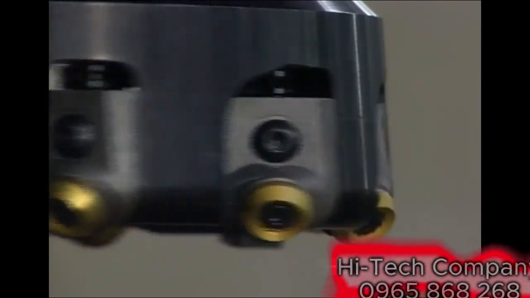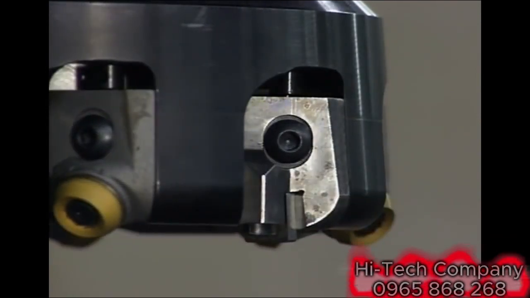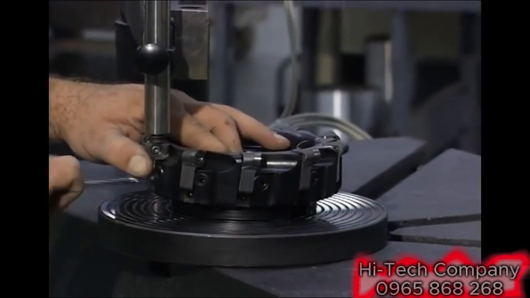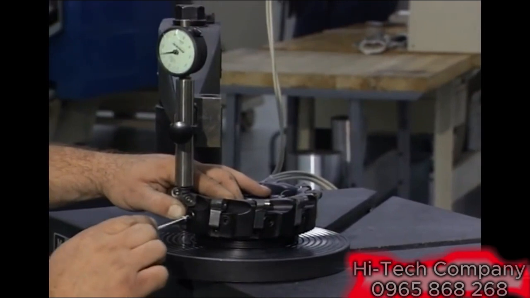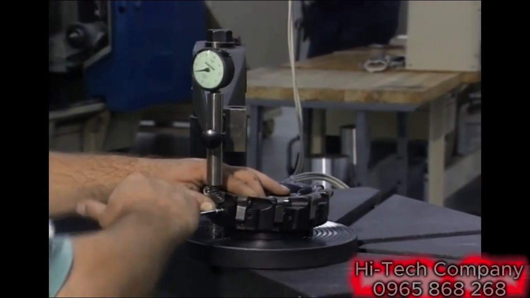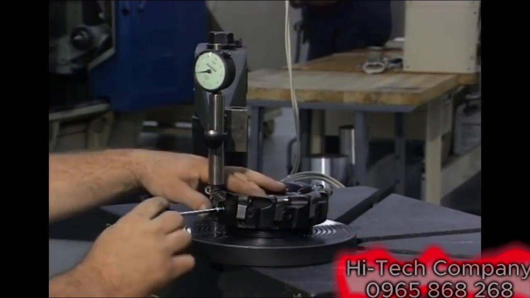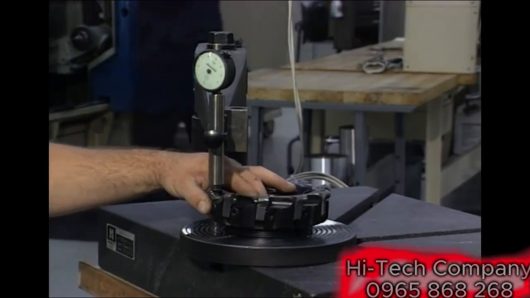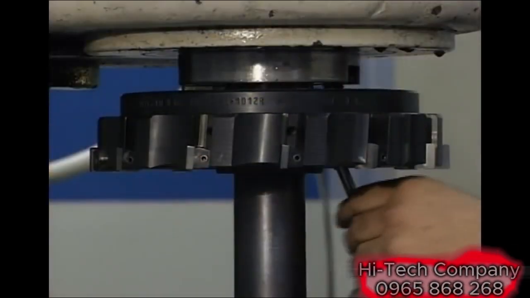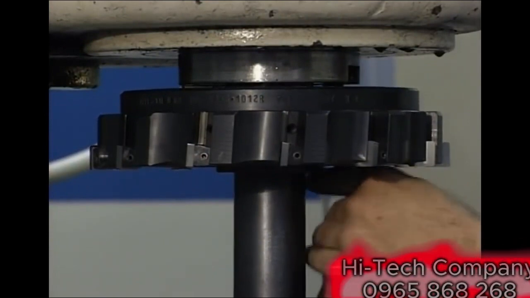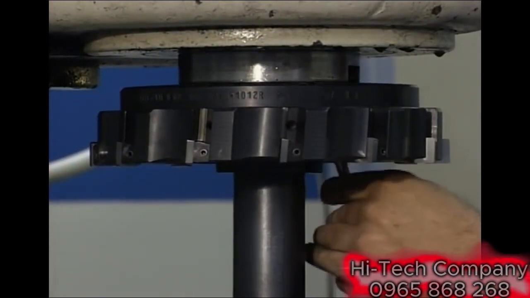Sometimes a single wiper insert in a cutter will improve the surface finish, even if all the others are roughing inserts. For best surface finish and longest tool life, all inserts must be preset to carry an equal load. One or two inserts protruding further than the others will carry the cutting load and wear out prematurely. To hold close tolerances in milling, a very stable mounting is essential.